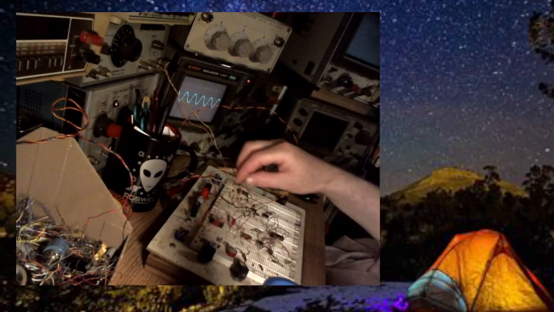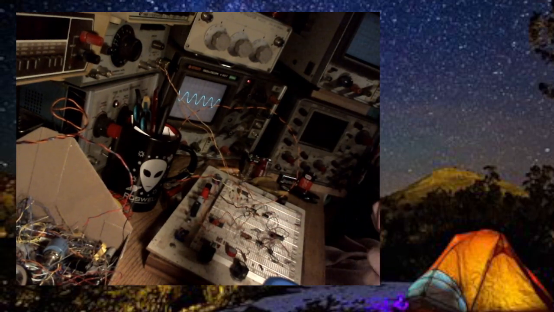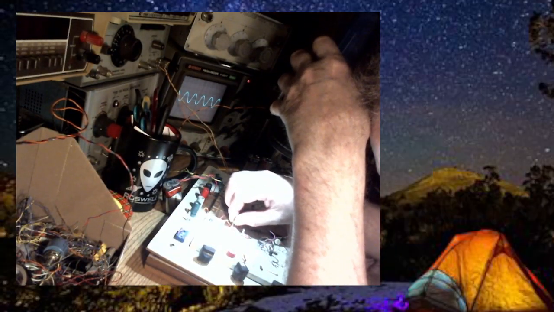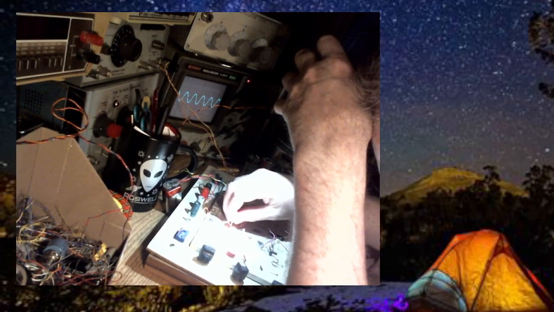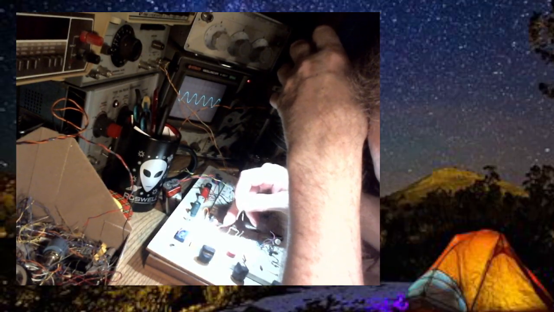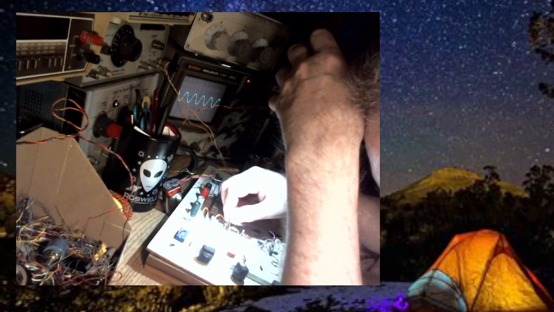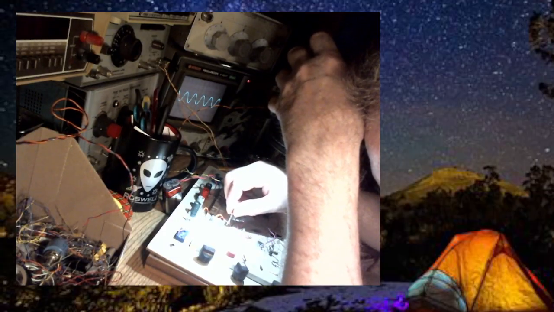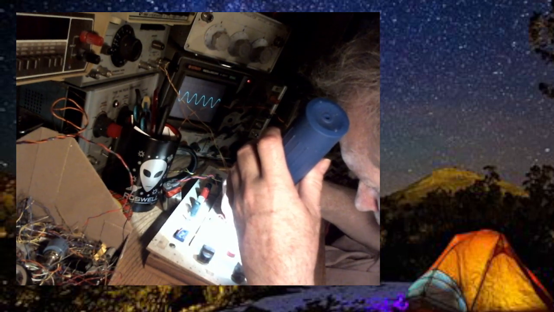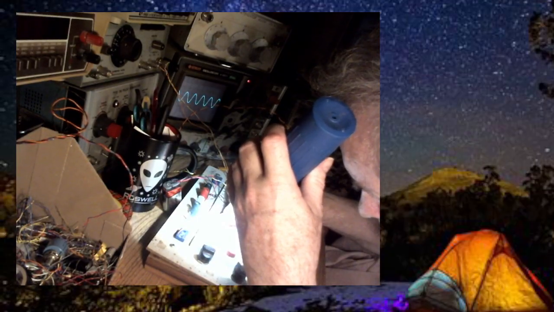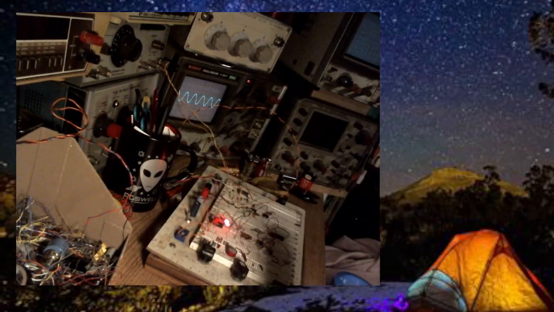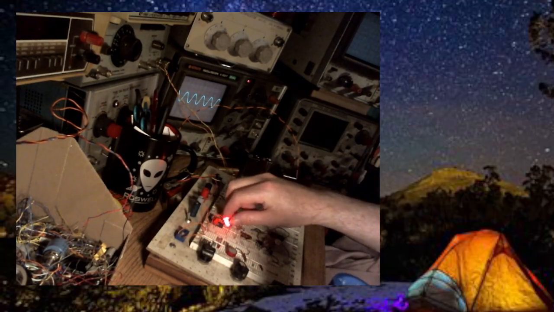I had the battery in backwards and it was lighting up. Alright, so we've got the LED, it's pretty darn bright.